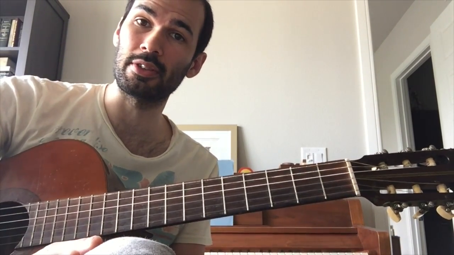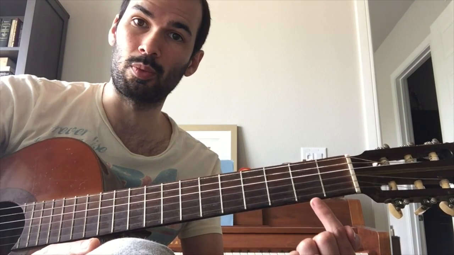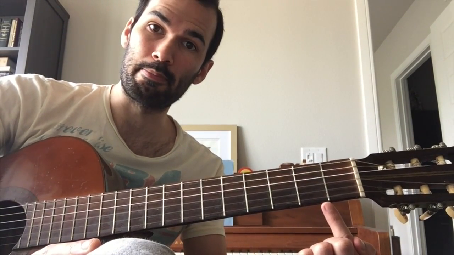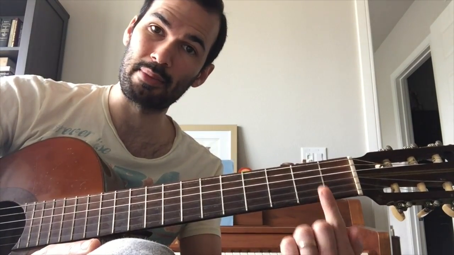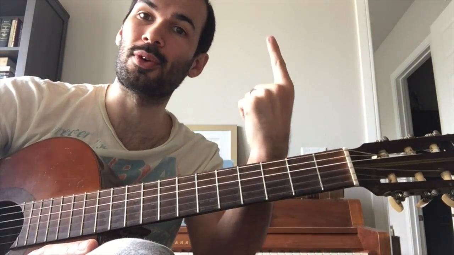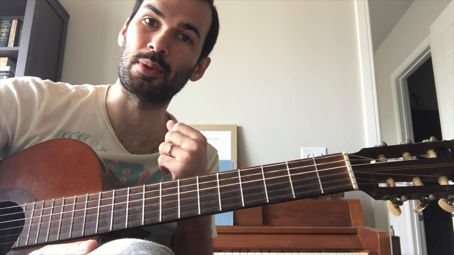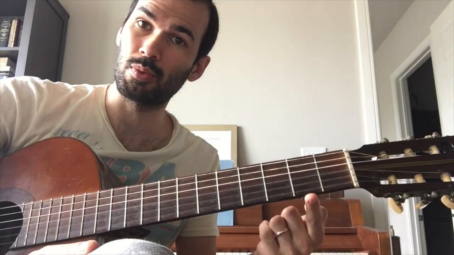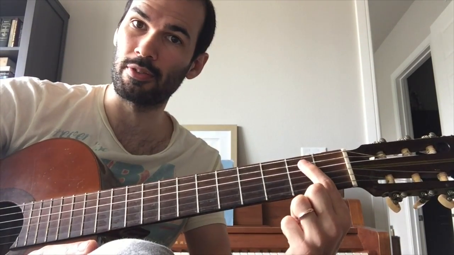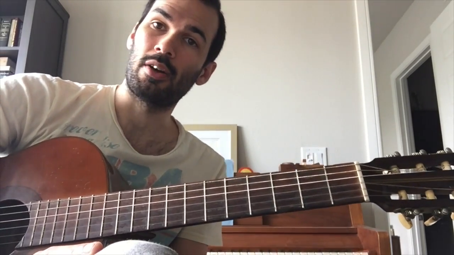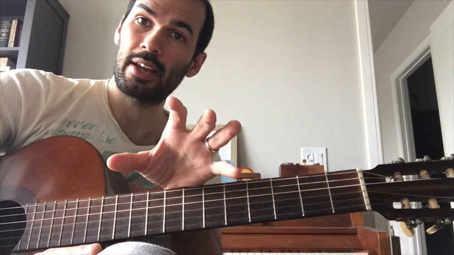Okay, so that's how you count the strings. The strings are counted 1, 2, 3, 4, 5, 6 from the bottom up, or from this low end, maybe from south to north. We could use that. That would work. So on the guitar, you're counting south, 1, 2, 3, 4, 5, 6 to north. So down, up. All right. That's how you count the strings.